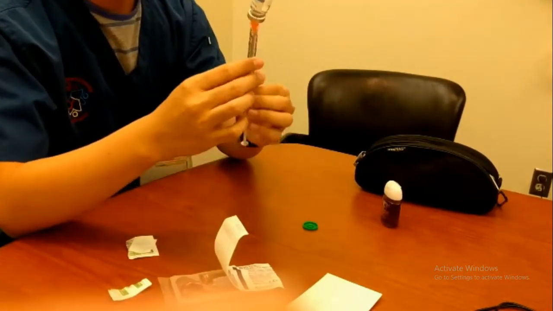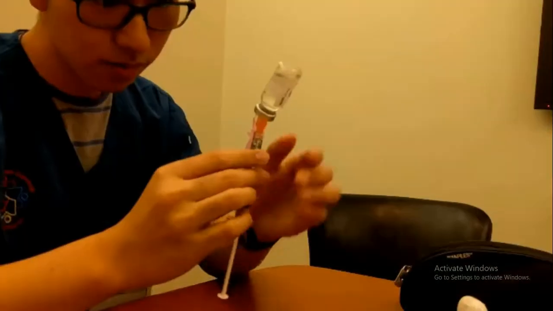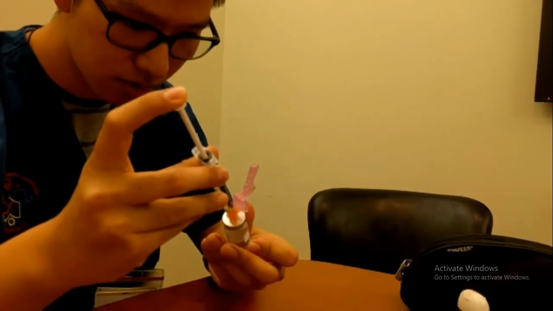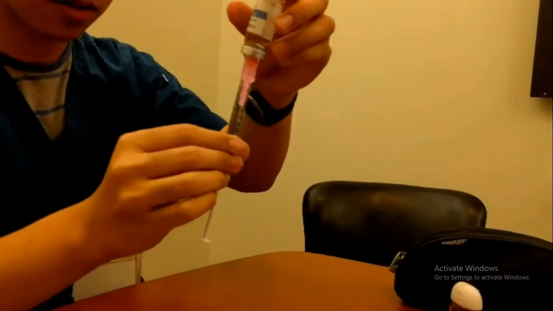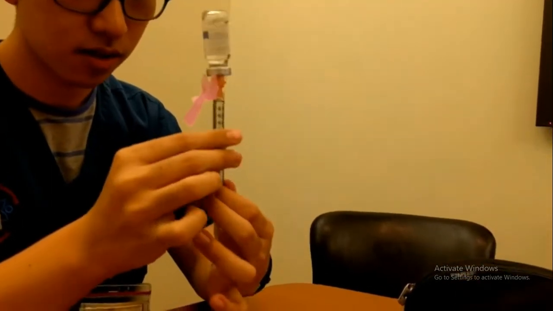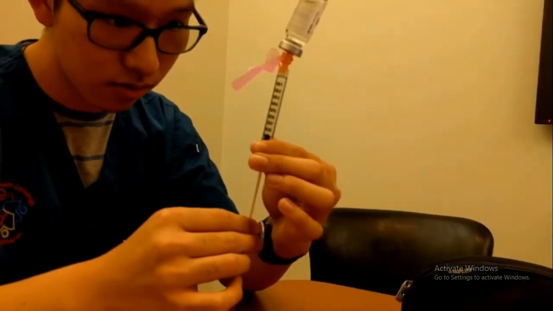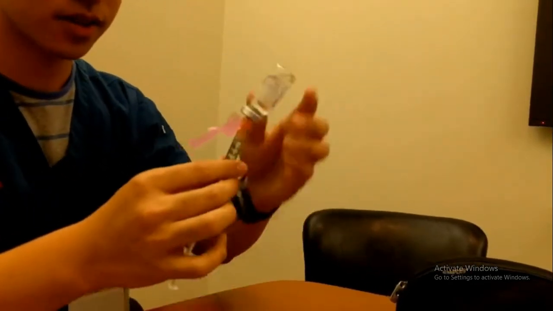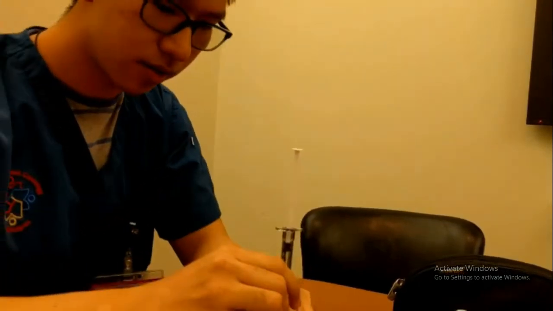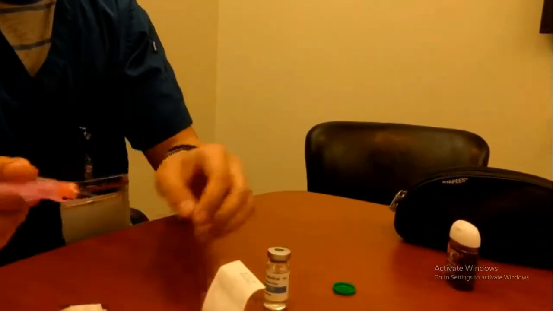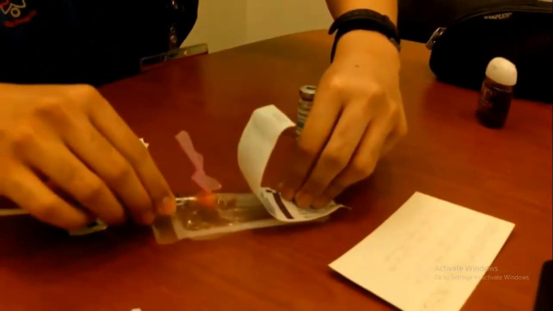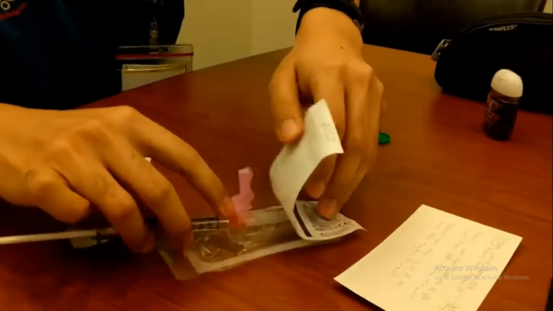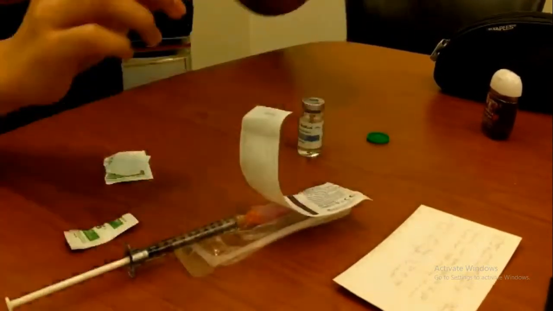Now I'm going to be just flicking. And okay, so now I'll be expelling the air bubble. Then I'll just be aspirating the rest of the 1 ml because of the liquid that I have expelled. There we go. Alright, so that's fine. So I'm going to turn it back over, take it out, and put it back into the cap. There we go. And also the safety lock. And just lock.